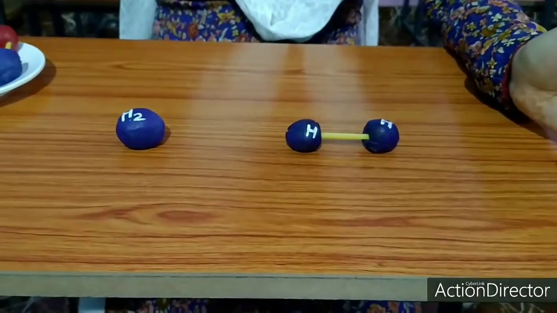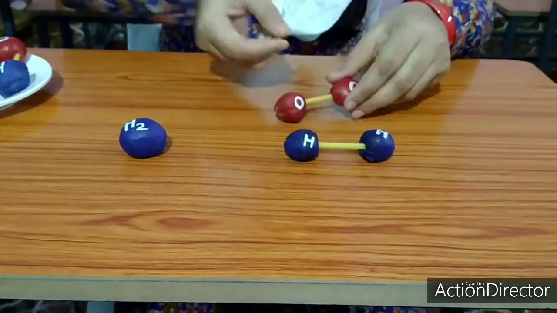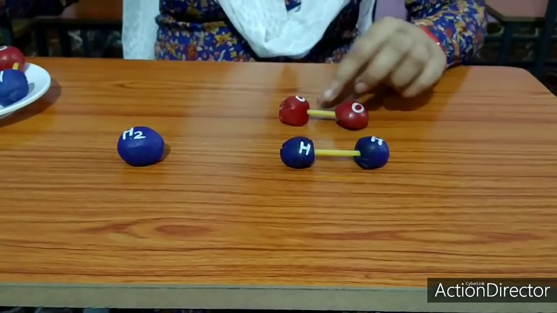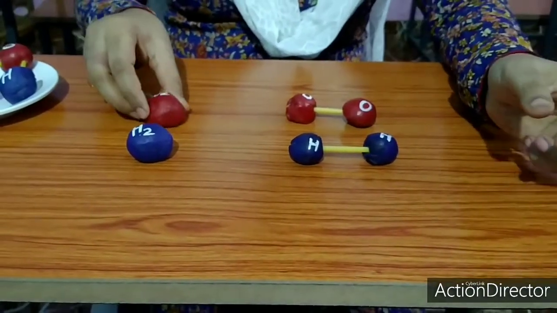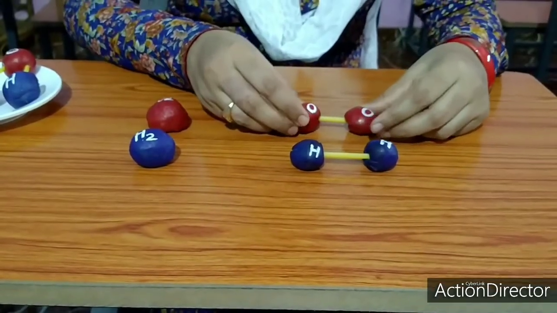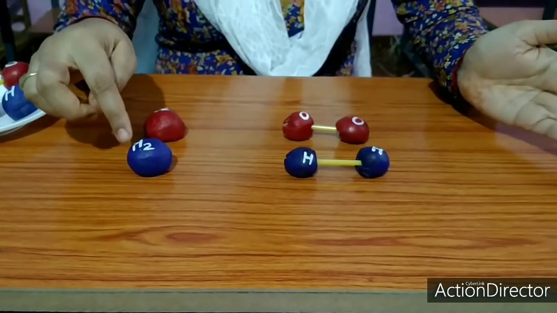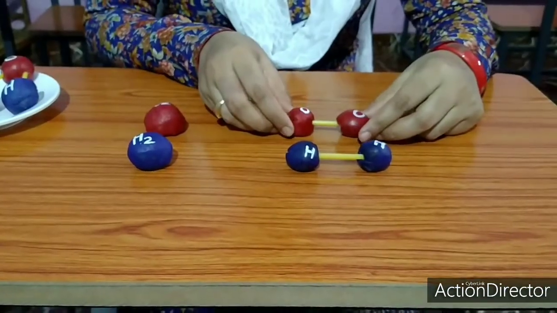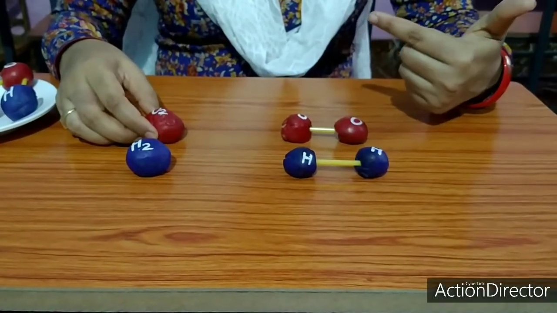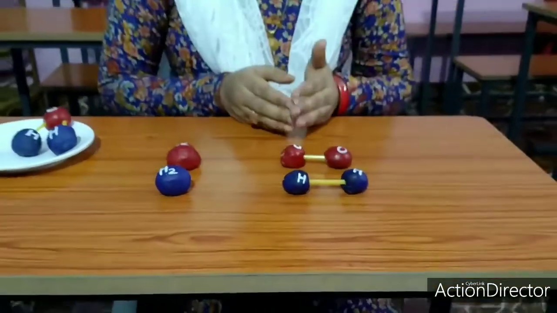In the same way we can take two oxygen atoms. What will they form? They will form an oxygen molecule, O2. Two hydrogen atoms combine to form H2, the hydrogen molecule. Two oxygen atoms combine to form an oxygen molecule. We call it an oxygen molecule.